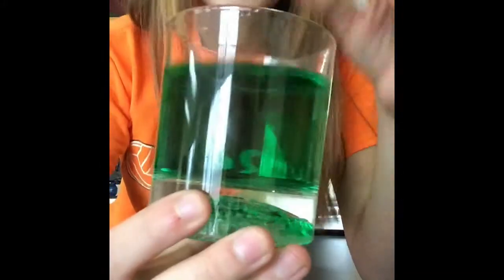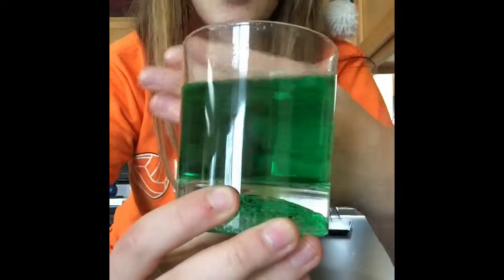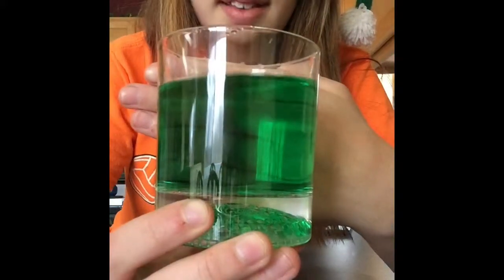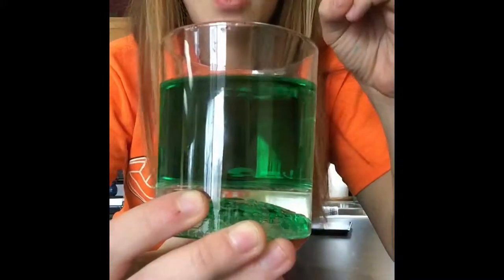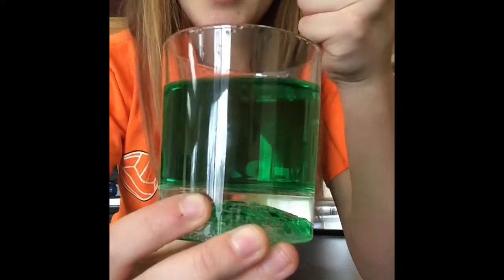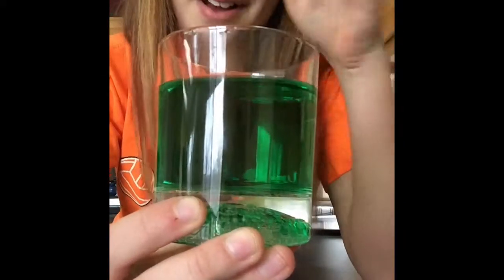Now we can see that the green is spread equally about all the water. This is called equilibrium. Diffusion is when the color dye was put in and then it started spreading all around. During diffusion, the particles go through the selectively permeable membrane.